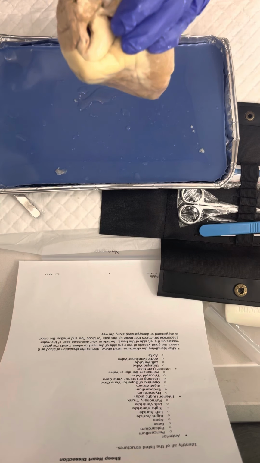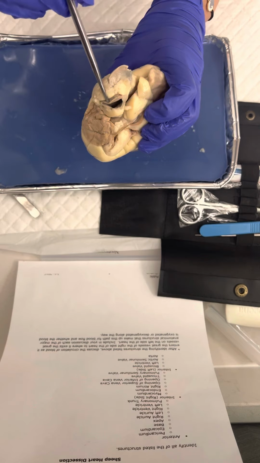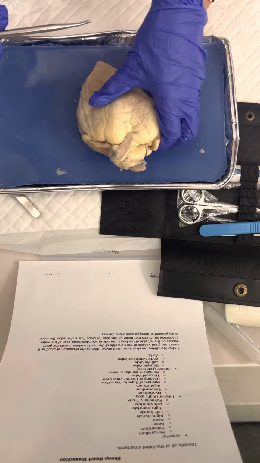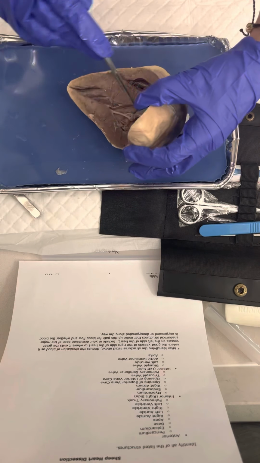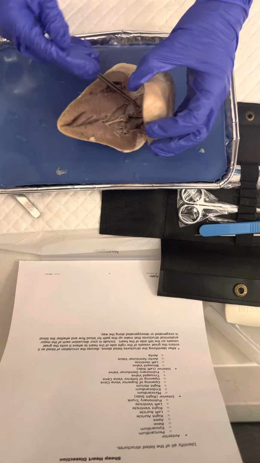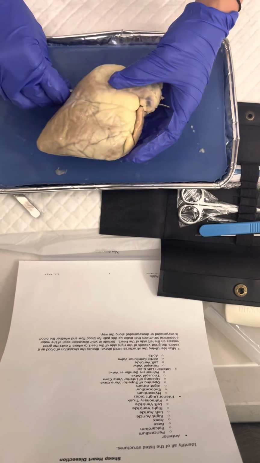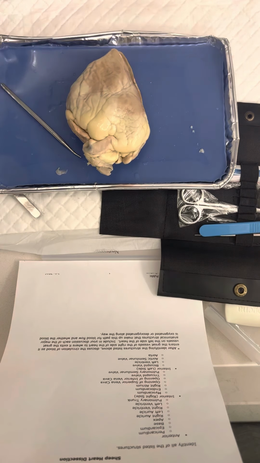So it'll come up through here, out the aortic valve, and into the aorta and into the body. All right, and that's it.